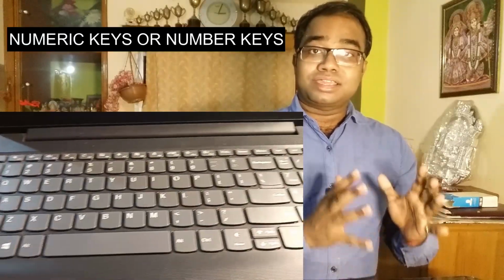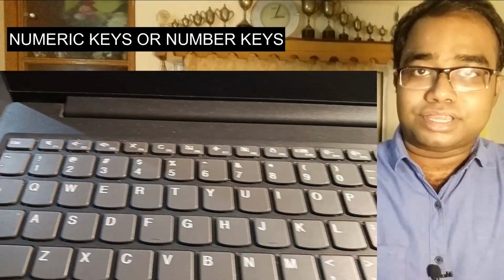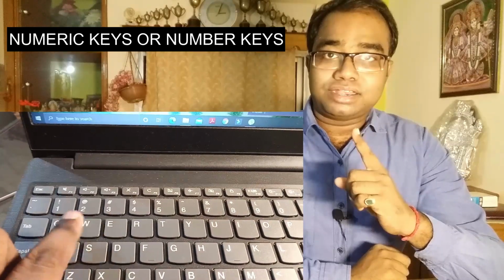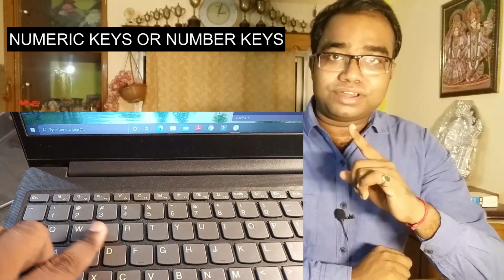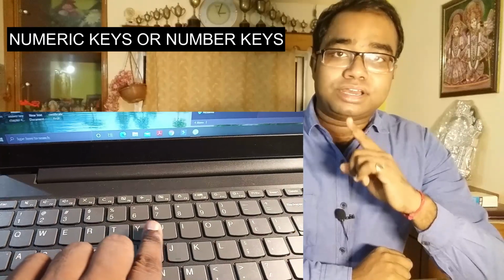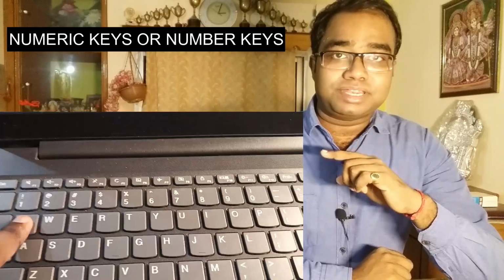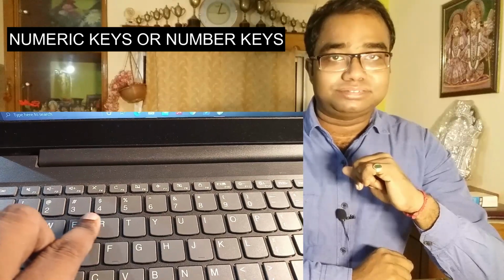Okay, now along with the alphabetic keys there are also numeric keys or number keys. There are two sets of number keys, children, on the keyboard. The first set of number keys is located just above the alphabet keys. As you can see here, the first set of number keys is just above the alphabet keys of the keyboard. See, these are the alphabet keys, and just above the alphabet keys the number keys are there.